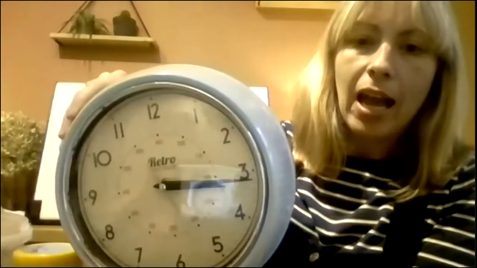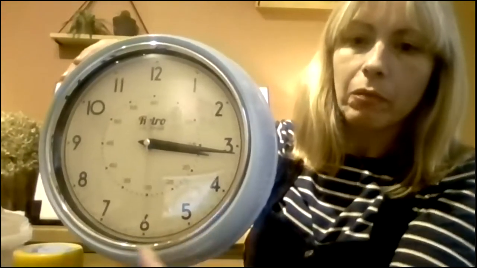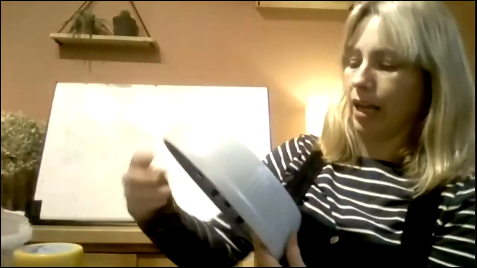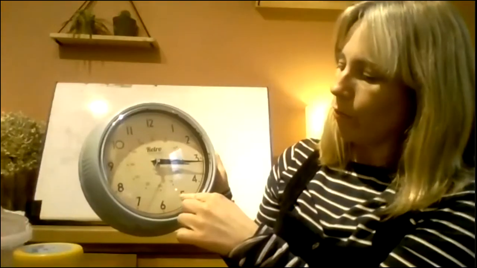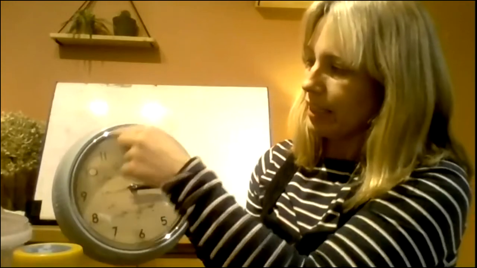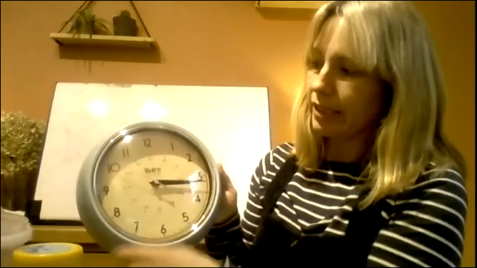But there's another hand, a silver hand, going round and round and round. And that's called the second hand. And it goes all the way round. And once it's gone all the way around the clock, that will be 1 minute. It's actually 60 seconds in a minute. So it will go 60 times until it gets back to the beginning. So you could measure a minute on a clock face using the second hand.